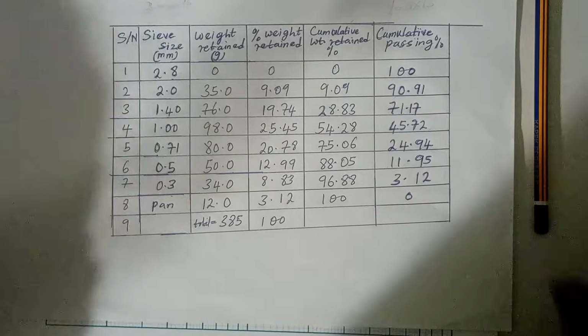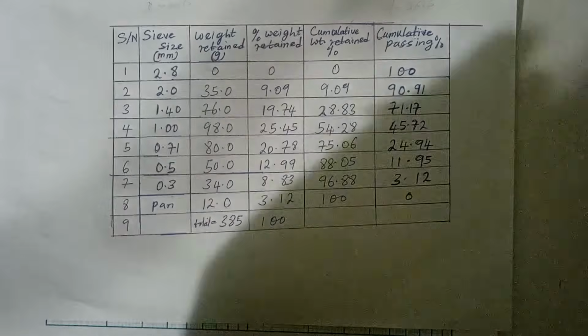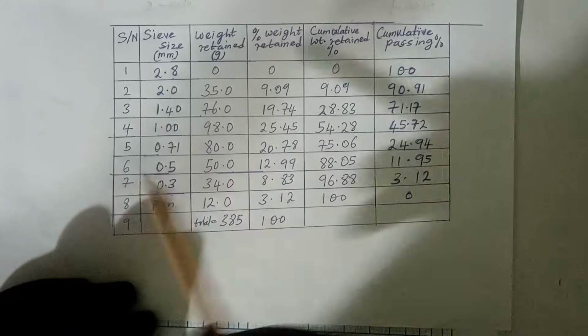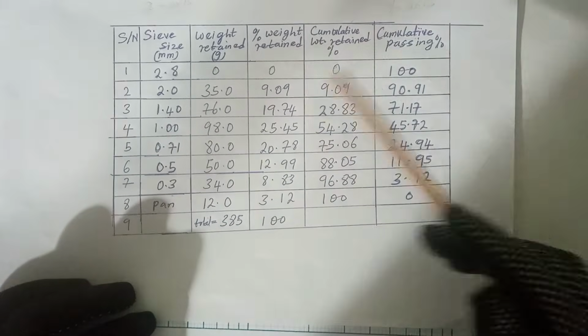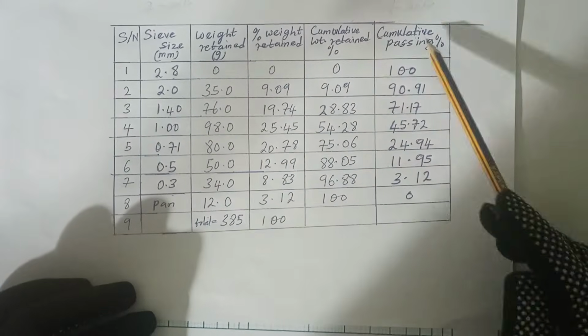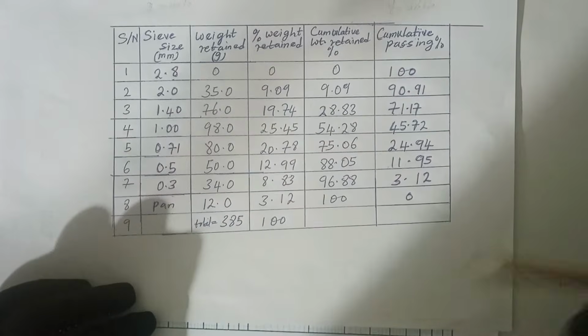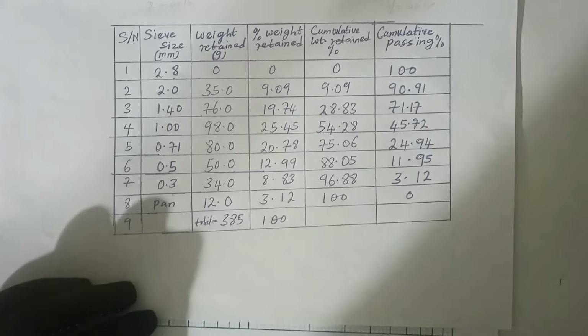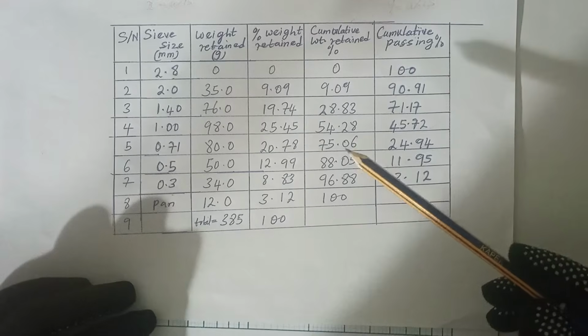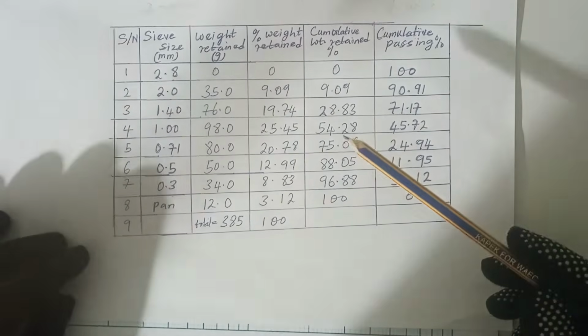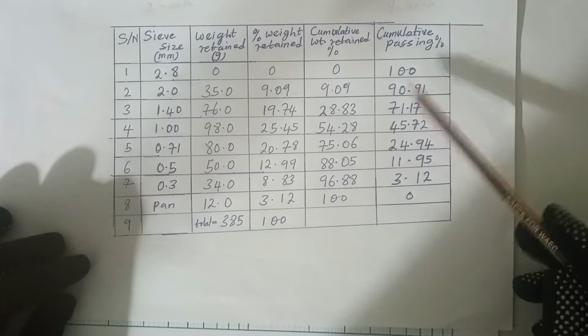If you don't know how to do the sieve test calculation or how to calculate the percent weight retained, the cumulative weight retained, and the cumulative passing, just click the link in the description box. I've already done a video on how to do the sieve test calculation.